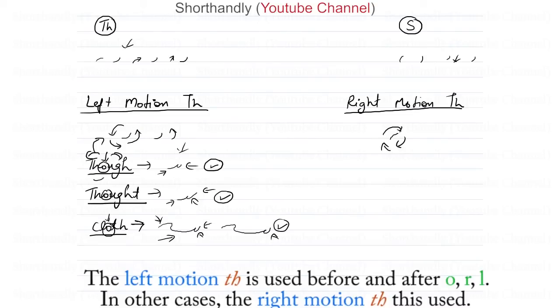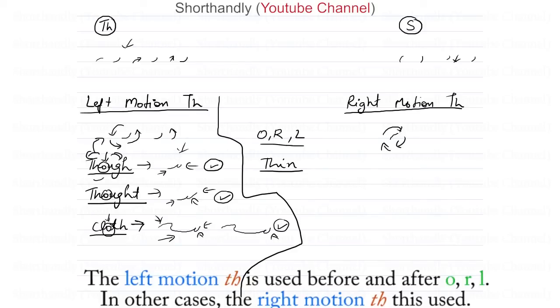Now suppose we have some other words, like a word called thin. If we notice, we don't have this O or R or L in this word, so we won't be using the left motion it here.